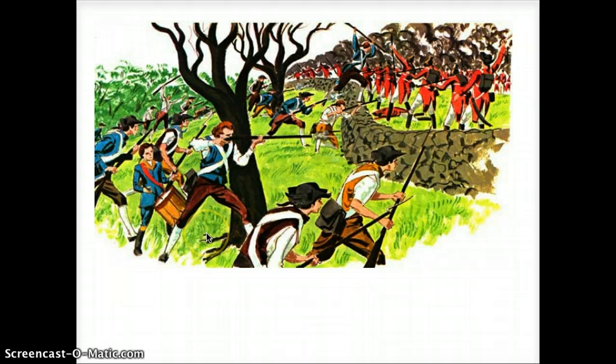Here's a picture of the American Revolution. It was painted back then. On the left are the colonists, or the Patriots. On the right are the British soldiers, or the Loyalists. You can tell by the blue and the red. The Patriots often wore blue, and the British soldiers wore red. This is how you could tell the two sides apart.